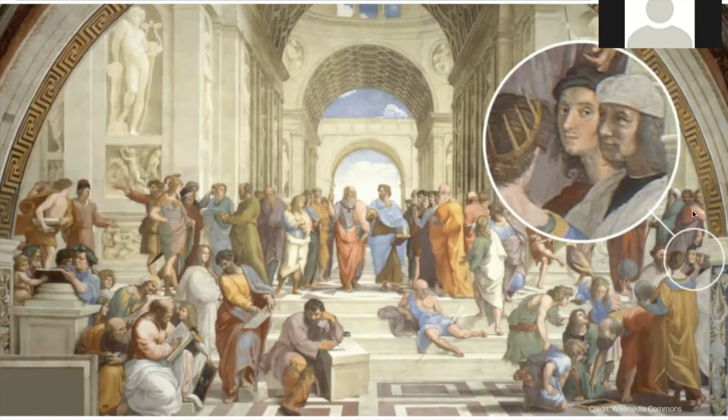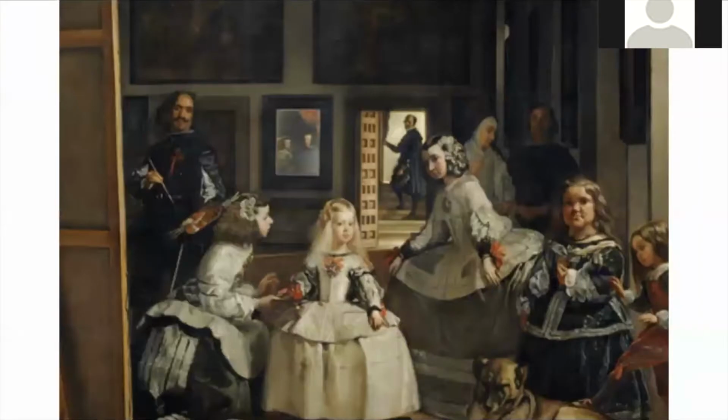Next slide. And here's the last example. It's a family portrait done by Diego Velázquez of the royal family. And here he has included his own self-portrait in the painting.